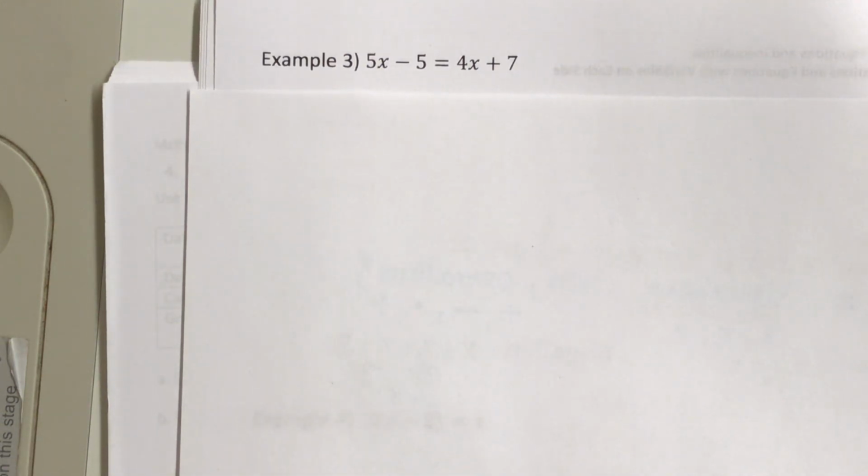So let's take a look at this example. So we have 5x minus 5 is equal to 4x plus 7. So I'm going to go through my 5 steps. Even though there's always 5 steps to every equation that you solve, as you've already seen, you're not always going to have to use every step. So let's go back and take a look at what those steps are again.